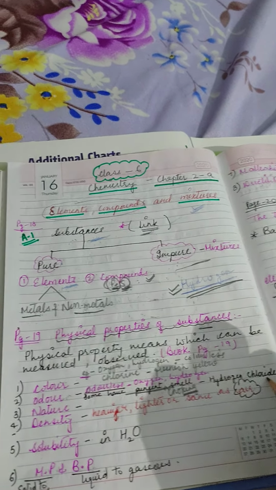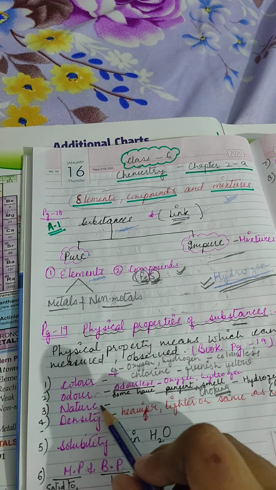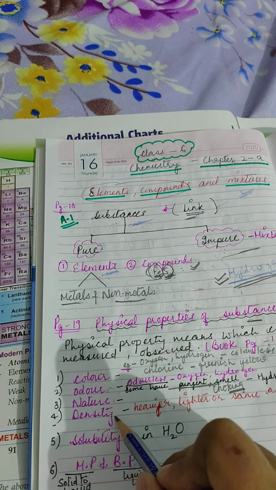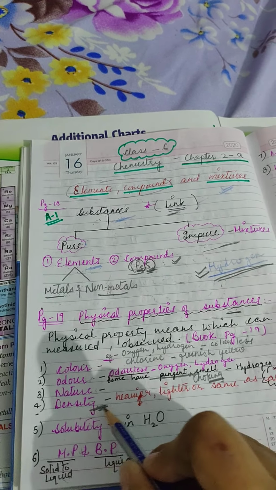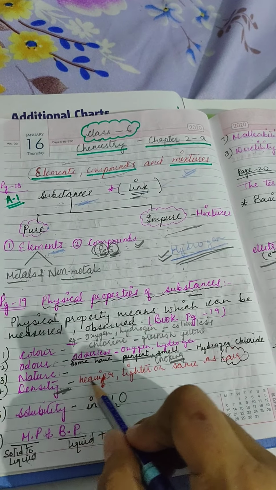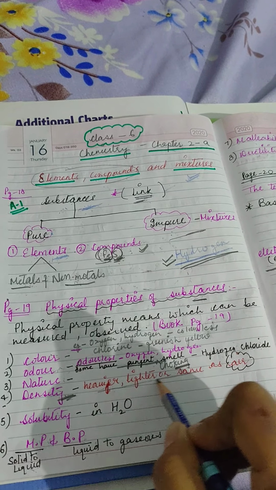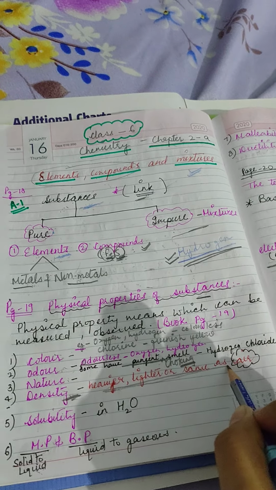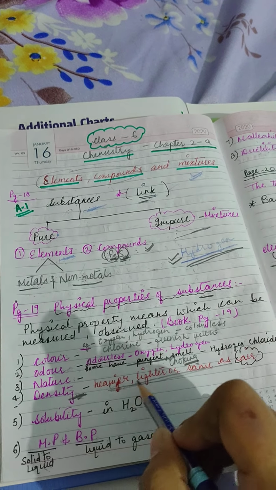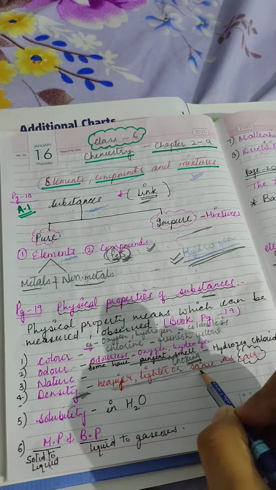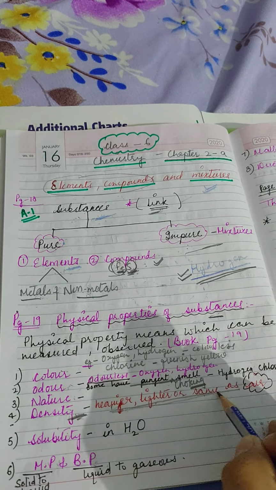For example, hydrogen chloride. What is the nature of the substance? What is the density? Density means how heavy it is, and heaviness हम किस terms में measure कर रहे हैं यहाँ पे? We are comparing it to the air, whether it is heavier than air, whether it is lighter than air, or whether it is same as air.